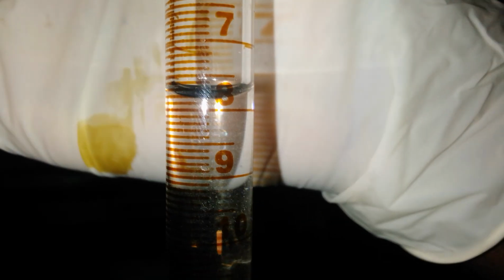In this case, as I can see, it is 7 point what? It is 7.1, 2, 3, 7.7. Let me see at the lower meniscus. 1, don't shake your hand. 1, 2. So 7.7, 8, 9, 10. 7.7. So our initial burette reading here is 7.7. So we are just going to record in our table the initial burette reading here, it is 7.7.